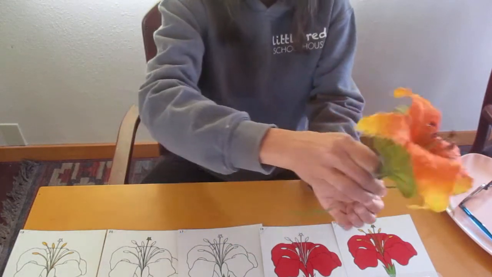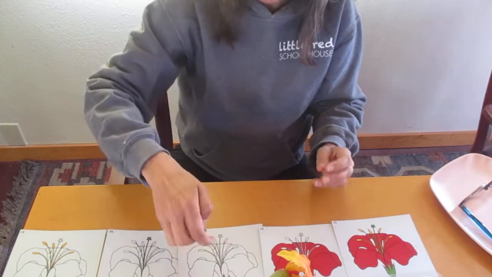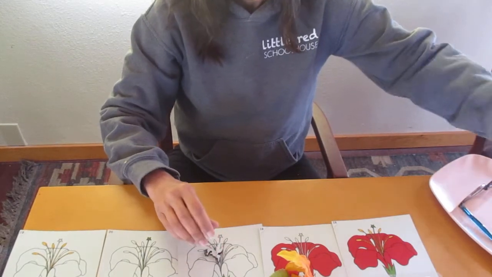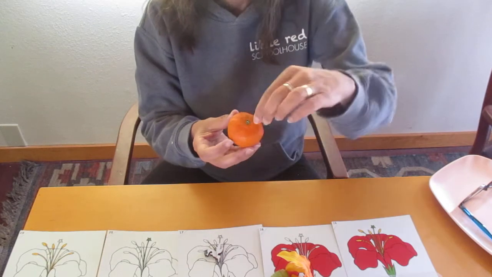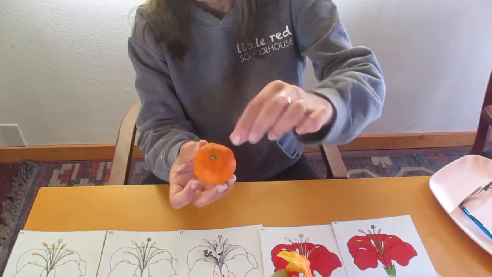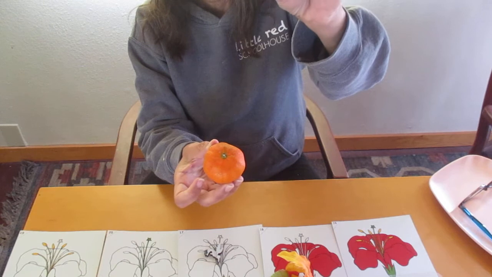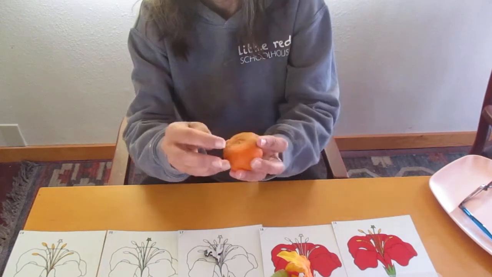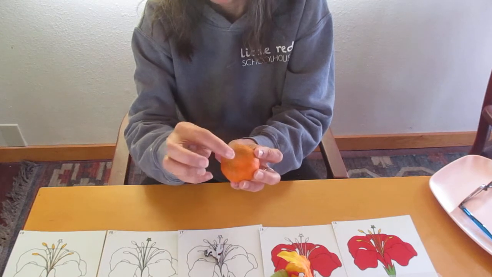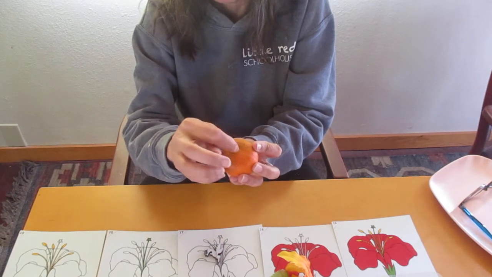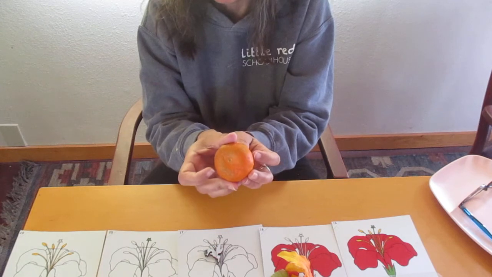Because if you even look at a cutie or an apple, you can always tell where the stem was, and then this side would be where the flower had been, and it had to get pollinated to grow into a cutie.